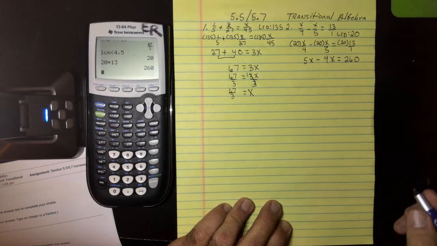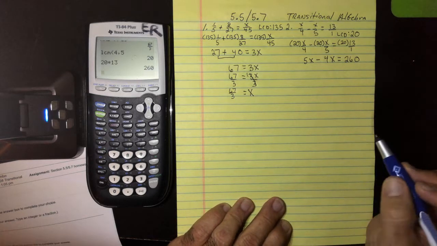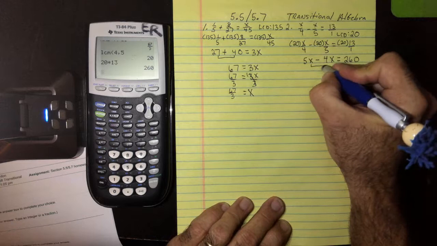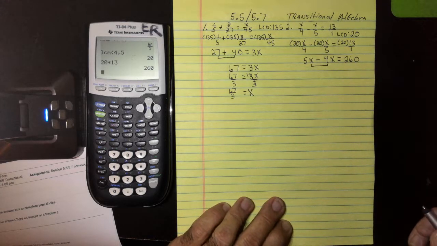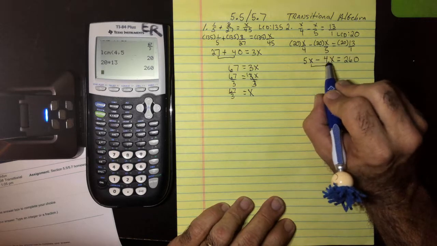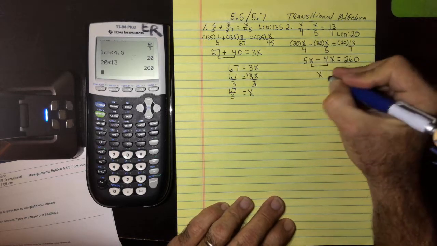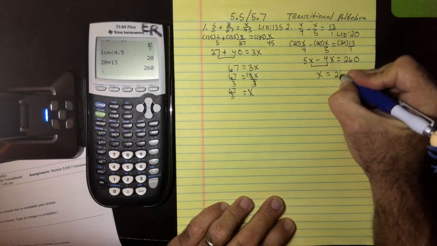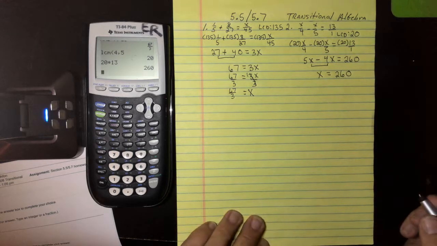Alright, we want to solve this for x, and all we have to do, if you notice, is add the like terms on the left side. So 5x and a negative 4x gives me 1x, equal to 260.